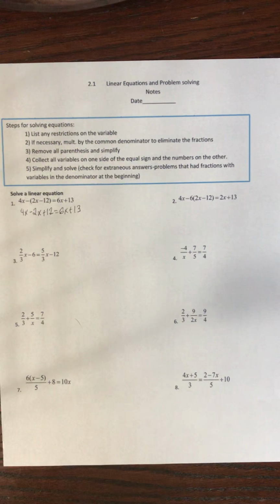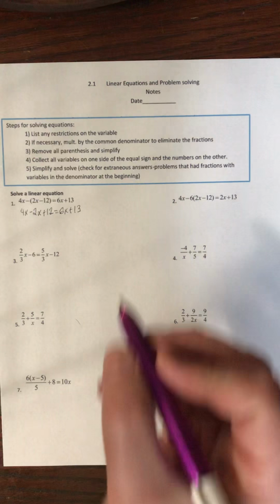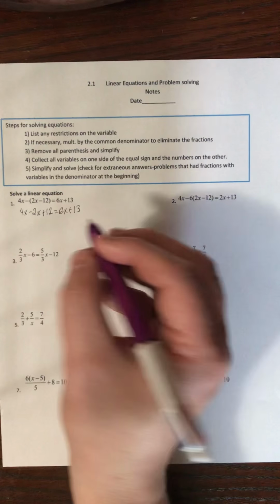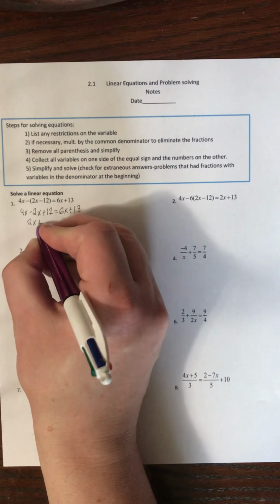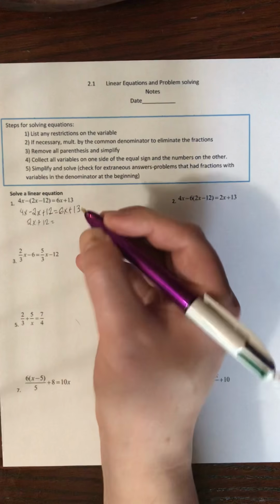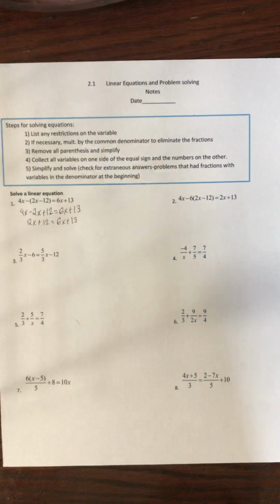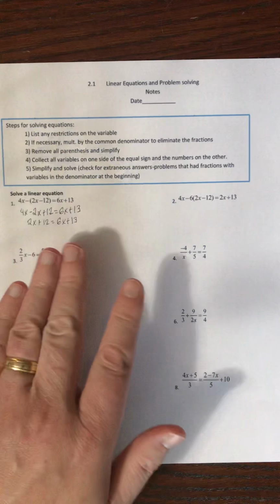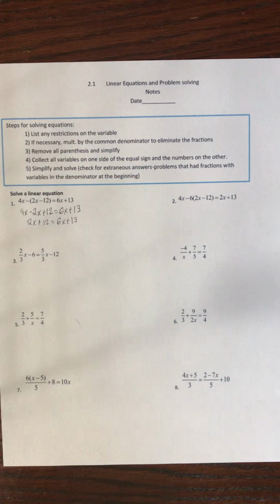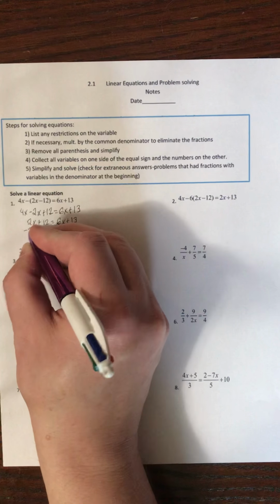Now, the next thing, collect all variables on one side of the equal sign and the numbers on the other. Well, first, before I even do that, I'm going to go ahead and combine my like terms on the left-hand side because I have 4x minus 2x, and that's just simply 2x. I have 2x plus 12 equals 6x plus 13. Okay. Now, I'm going to put the variables on the right-hand side because I have a positive 6 over here and a positive 2 over here. If I move the 2, I can stay positive because, you know, I'm such a positive person, as you all know.